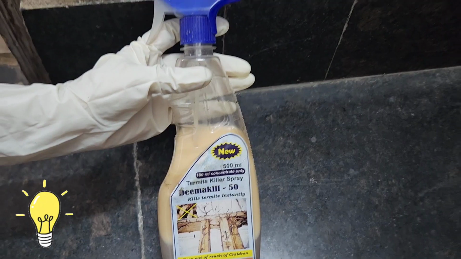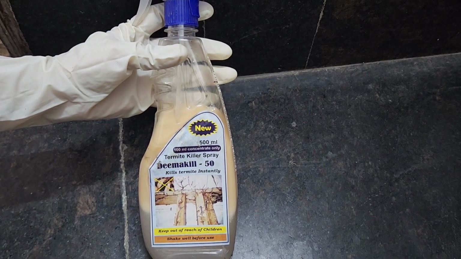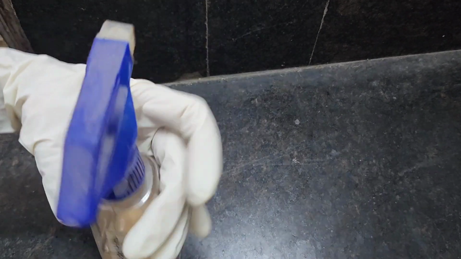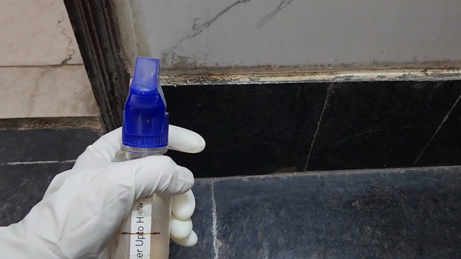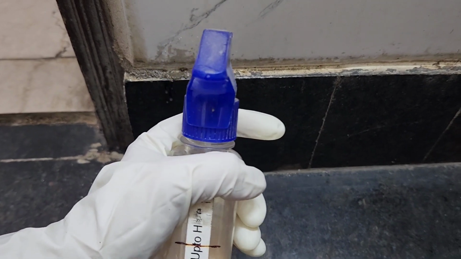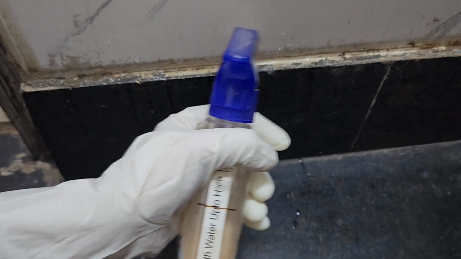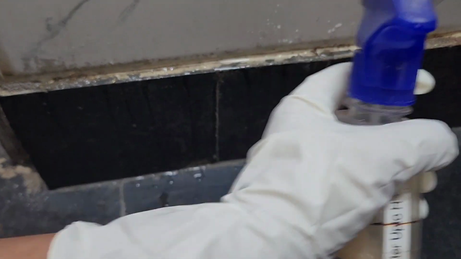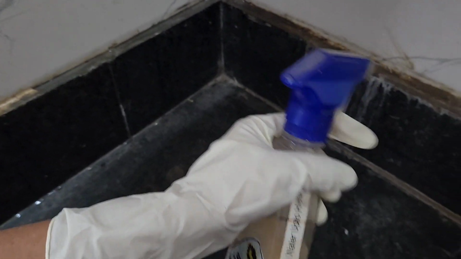Let us see. This is Termaticide. Its trade name is Dimak 50. We brought it from Amazon, and this kills the termite colony. We can spray it, so we are going to spray. Yes, and this chemical will kill the termite colony. We can spray the affected area of termites.